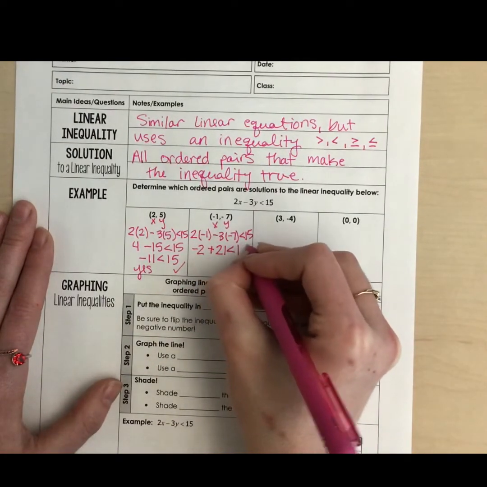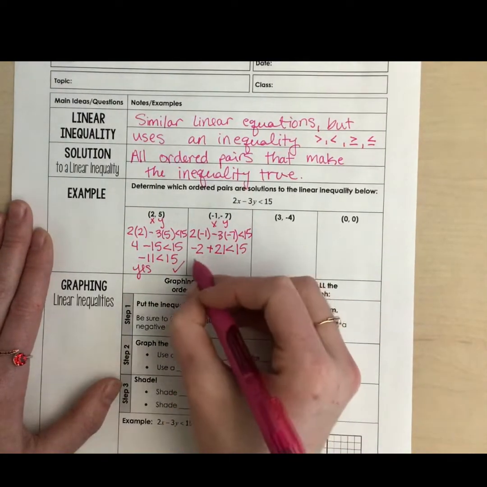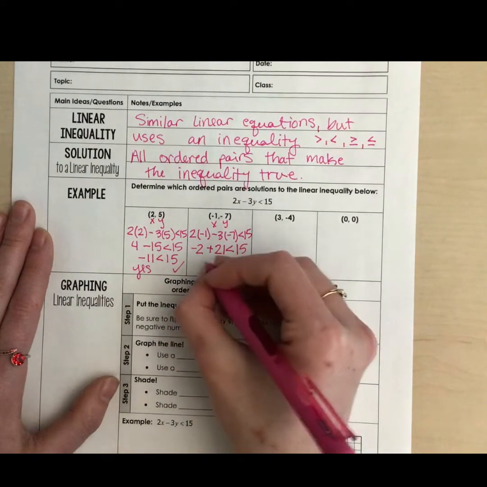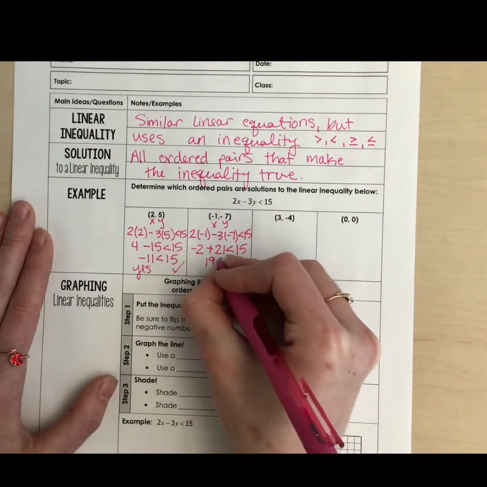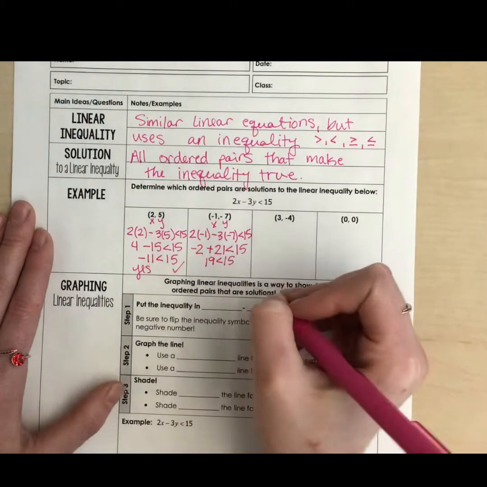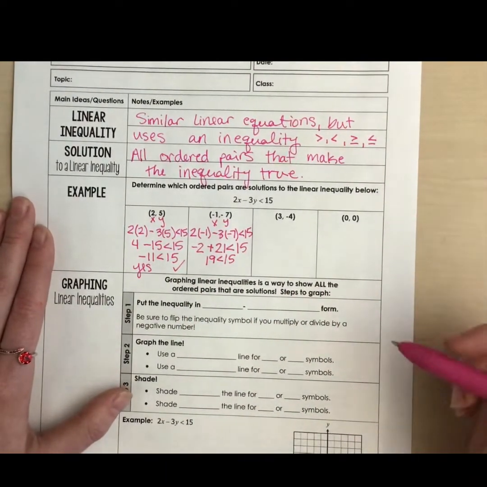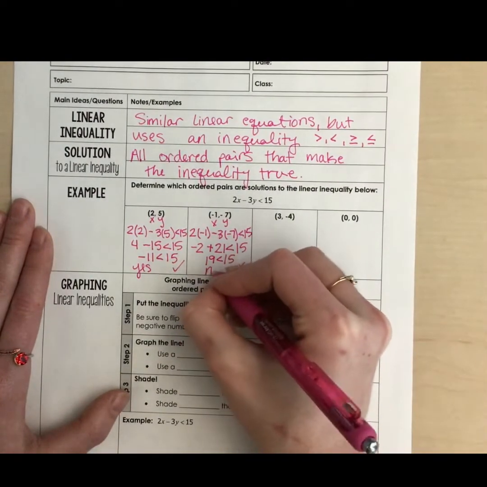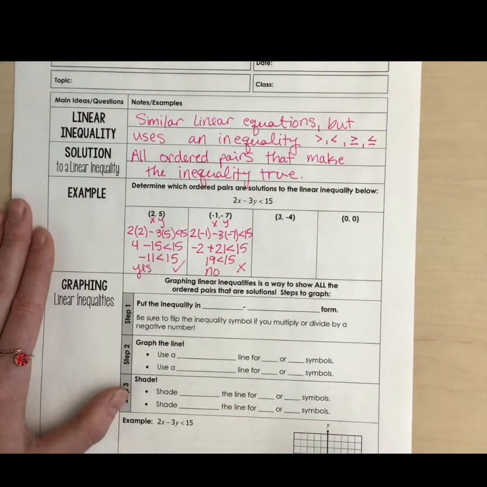Is hopefully going to be less than 15, but if I take 21 and I subtract 2 away from that, I get a positive 19. And is positive 19 less than 15? Well, no, it's not. Therefore, this is not a solution.